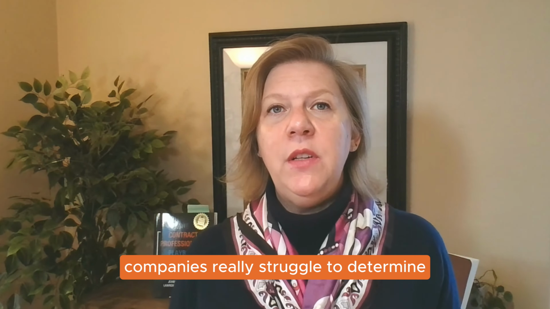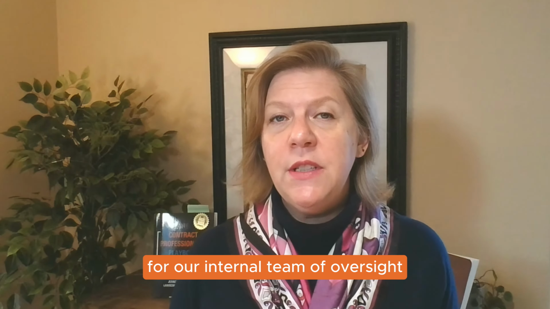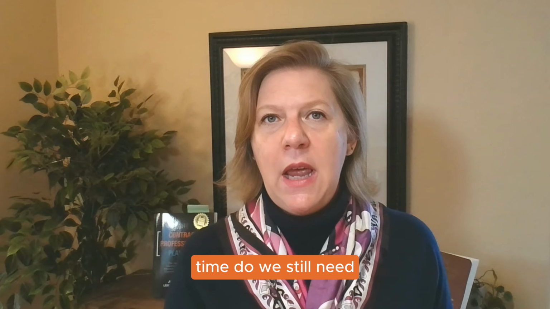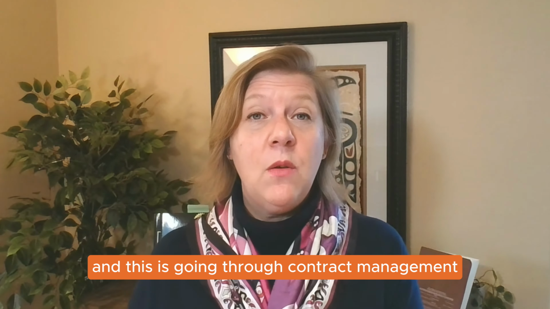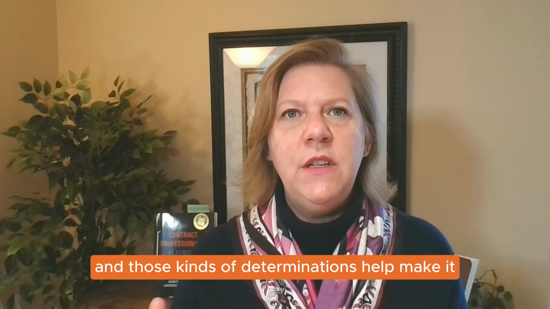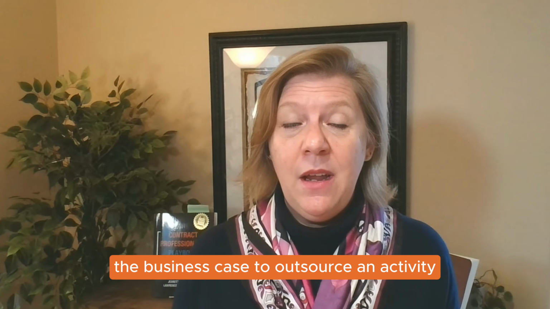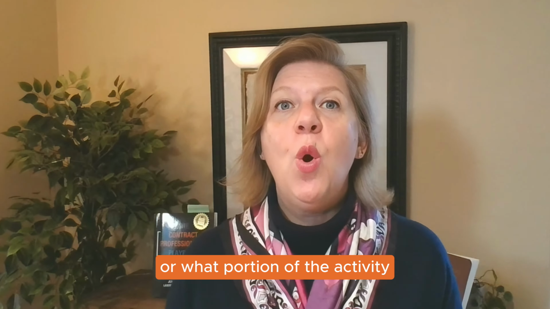Companies really struggle to determine how many square feet do we still need for our internal team of oversight? How much of financial and accounting time do we still need? Do we need more now because this is outsourced and this is going through contract management? And those kinds of determinations help make the business case to outsource an activity or keep the activity in-house, or what portion of the activity should be maintained in-house.